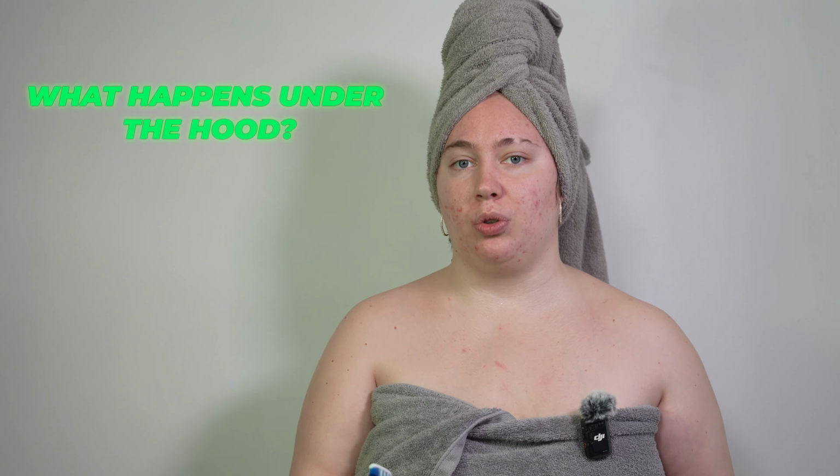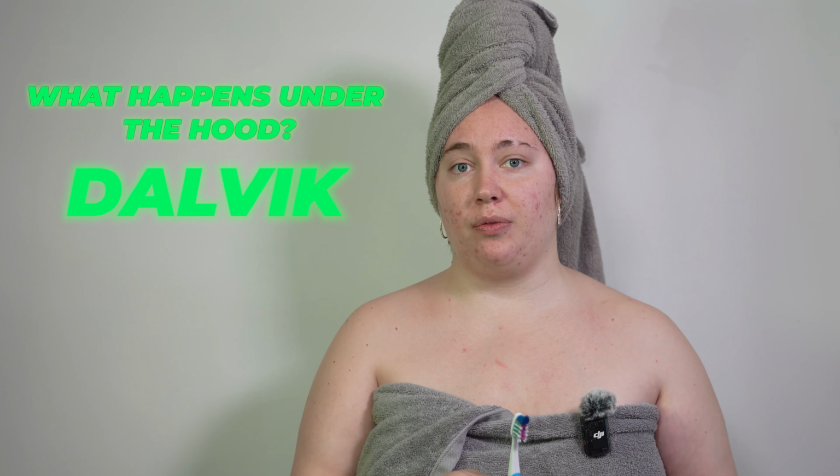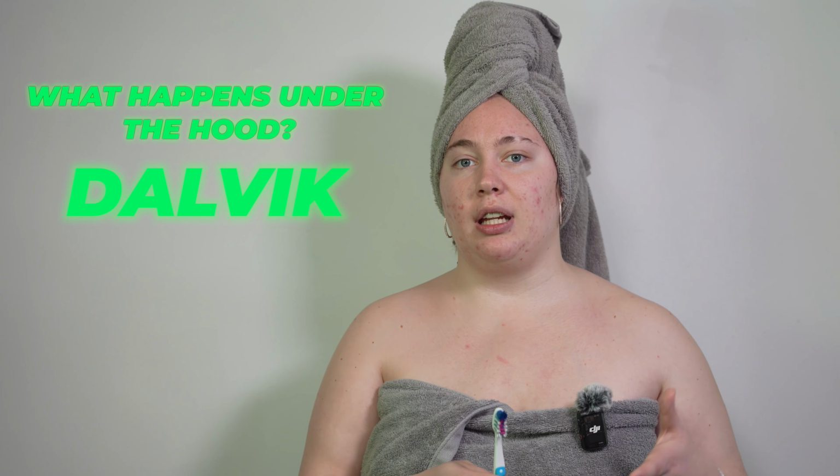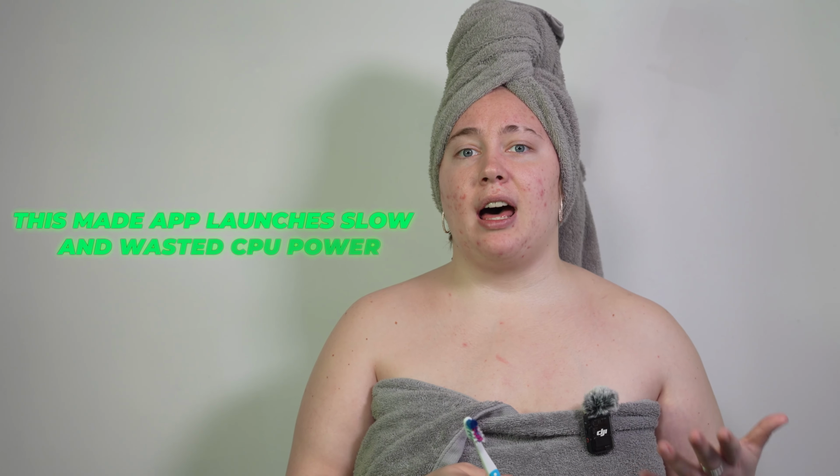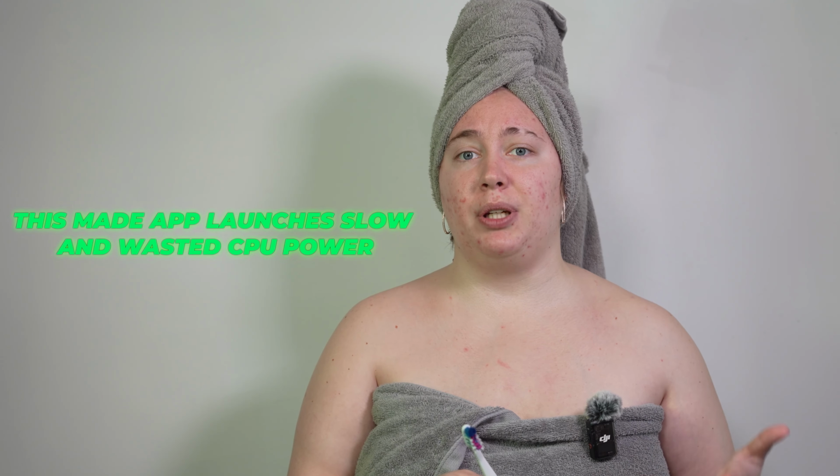What happens under the hood? Dalvik, just-in-time compilation. With Dalvik, apps were stored in a special format called DEX, Dalvik Executable, which was optimized for low memory usage. When you open an app, Dalvik compiled parts of the code into machine language at runtime, but only the parts you were using at that moment. If you switch screens or perform a different action, it had to compile new parts of the code on the fly. This made app launch slow and wasted CPU power.